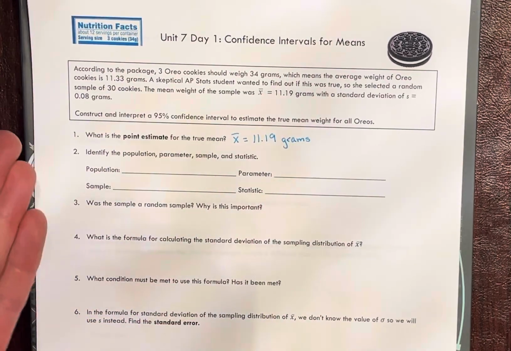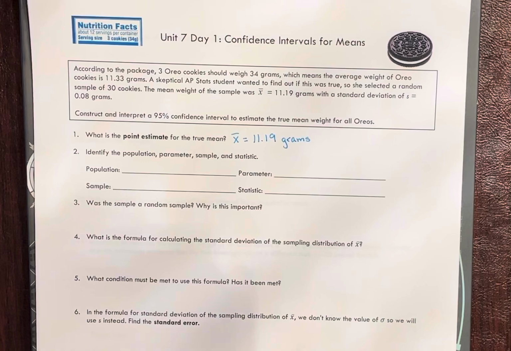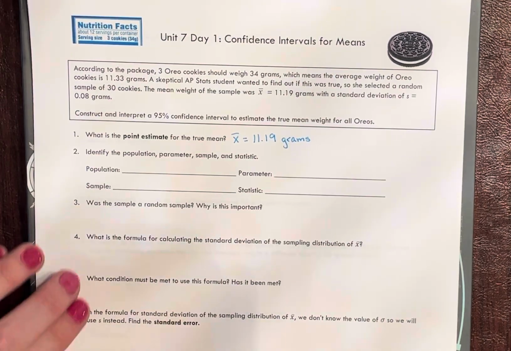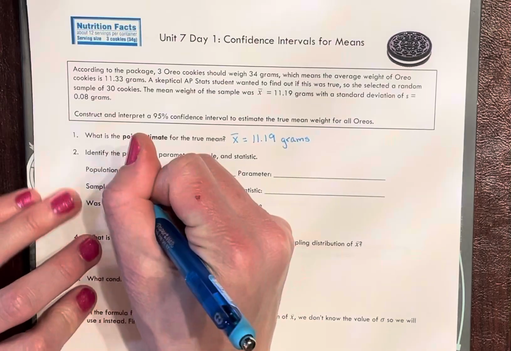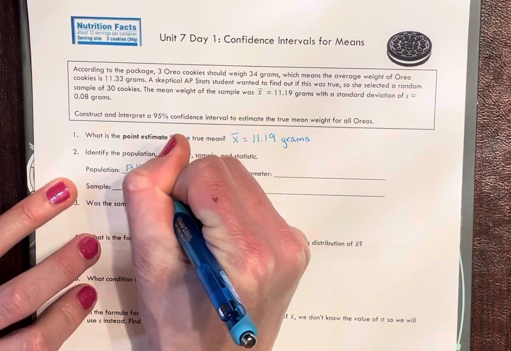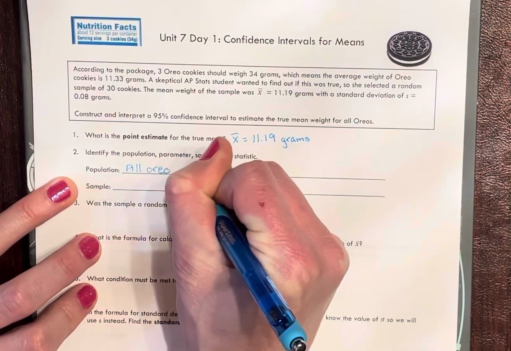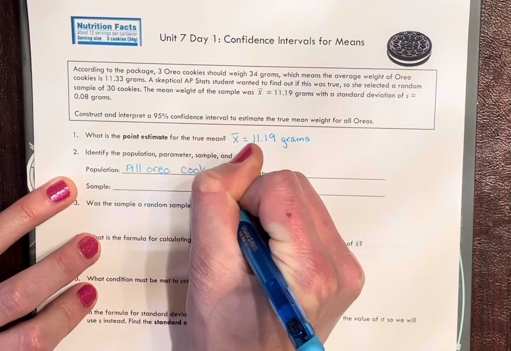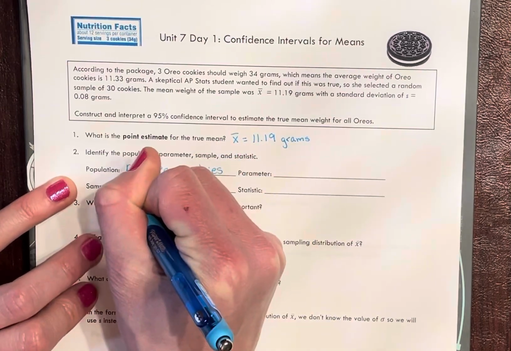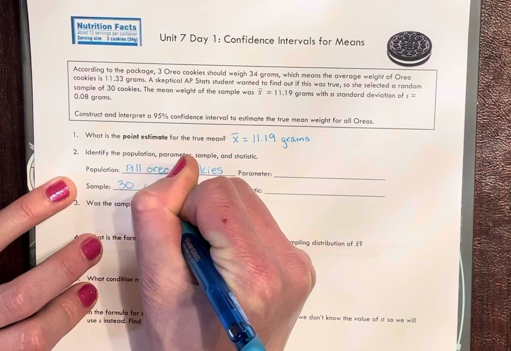Hopefully you can fill out, based on the information you've been given, the population, the sample, what parameter we're looking for, and the statistic. So if you want to pause the video and attempt that right now, that would be lovely. But if you're just pushing play and continuing on, then we would have the population being all Oreo cookies. Our sample is 30 cookies.